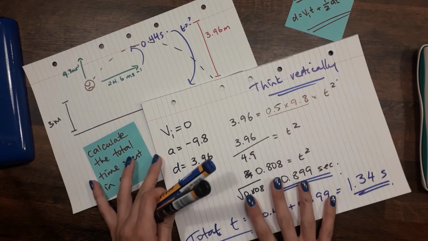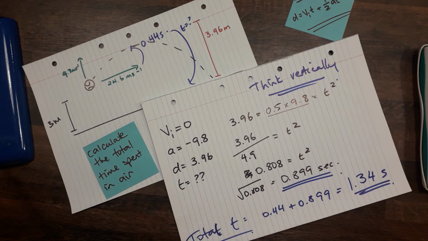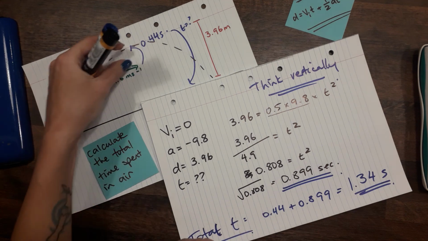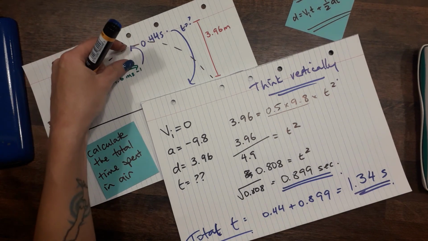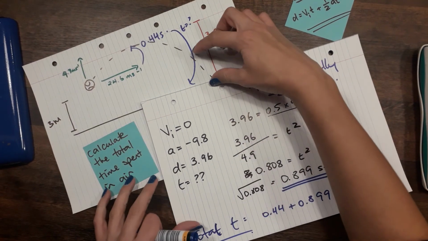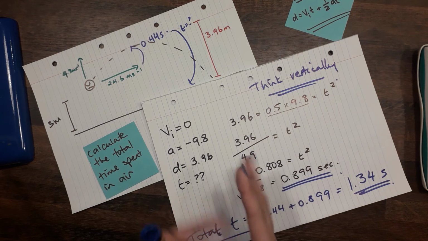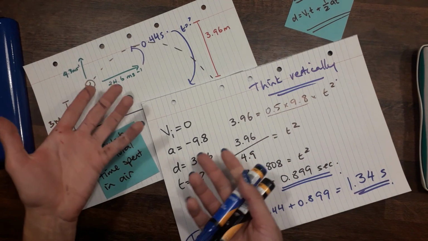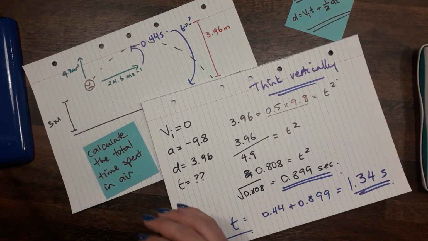So that's how we calculate the total time. I hope that helps, because this is often a question that can be a bit confusing, because you've got to consider half the journey going up and then calculate the other half of the journey going down, because in this question they are different because we started at that 3 metre height.